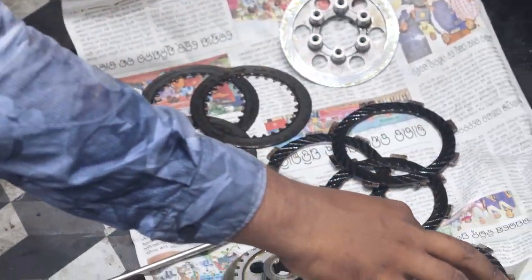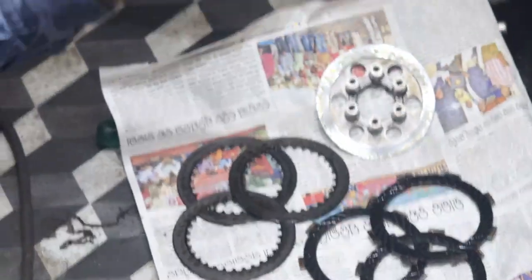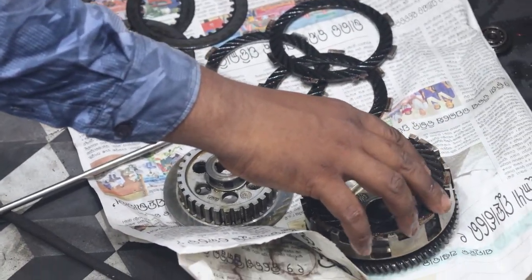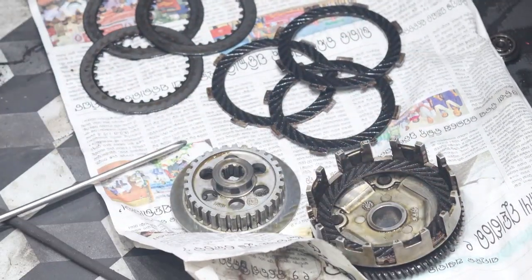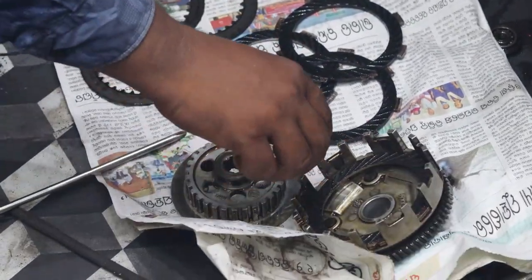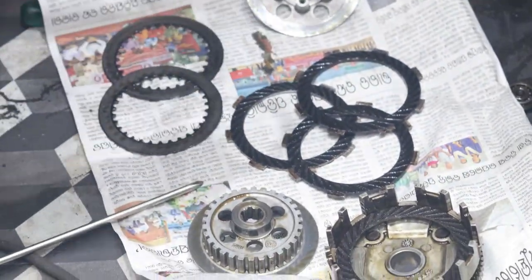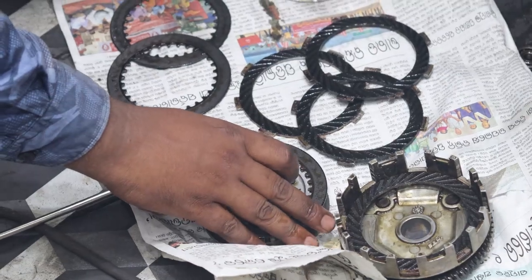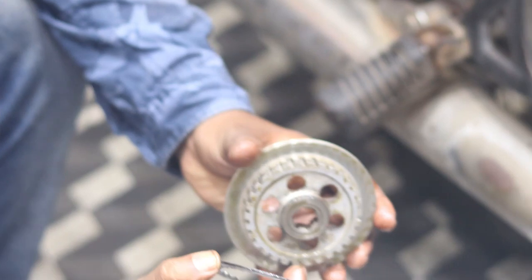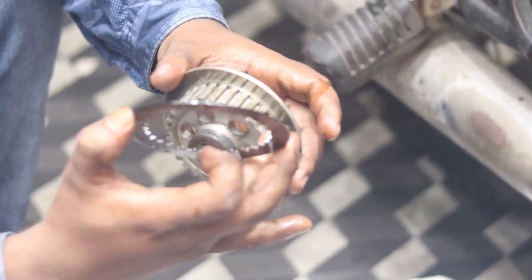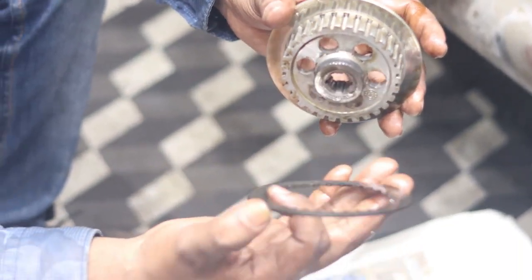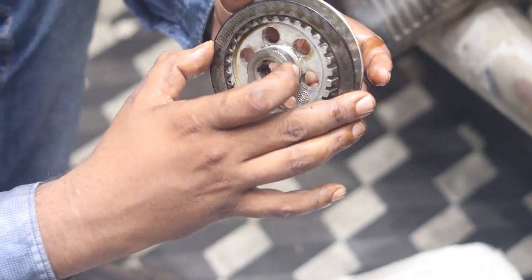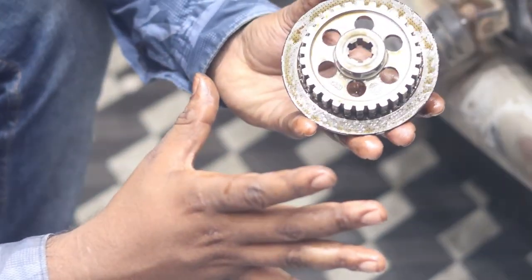These are directly connected through the external splines, so they are connected to the crankshaft, and due to the internal spline of the pressure plate, it is connected to the input of the gearbox. Here you have seen the various splines, this is the external spline and this one is the internal spline. Due to this, it will assemble like this.